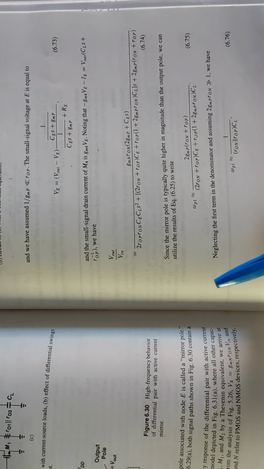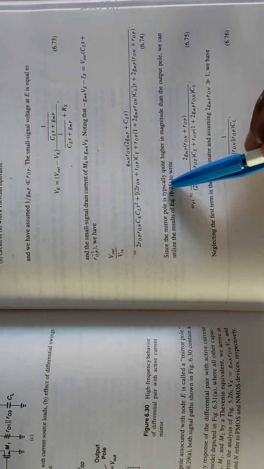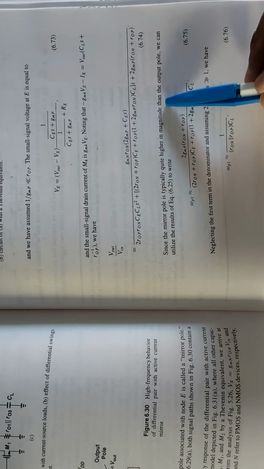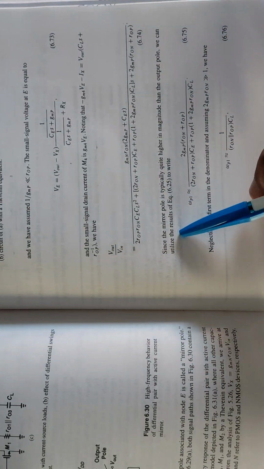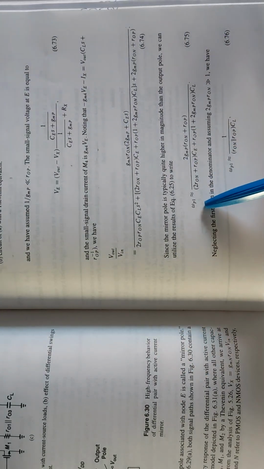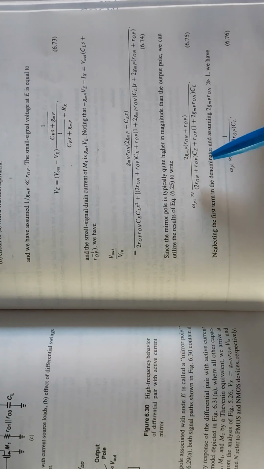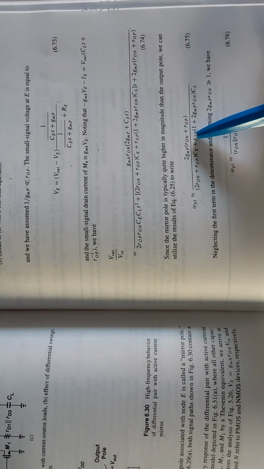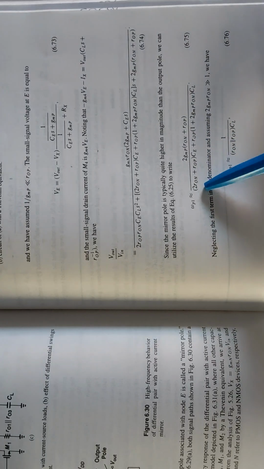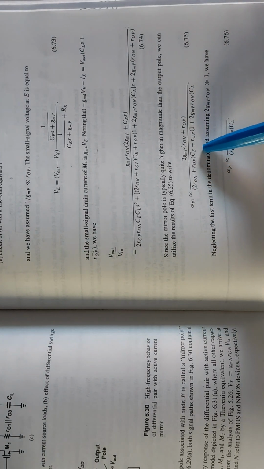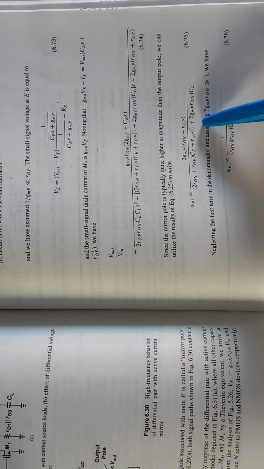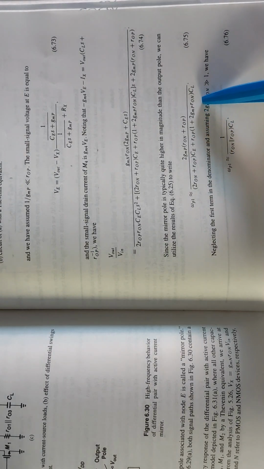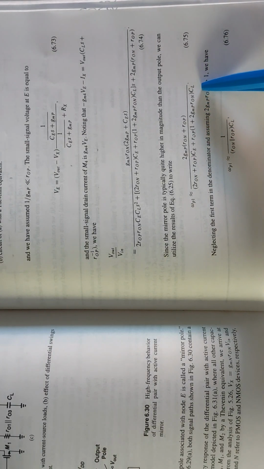Since the mirror pole is typically quite higher in magnitude than the output pole, we can utilize the results of the equation to write omega P1 is approximately 2GMP R_oN plus R_oP over (2R_oN plus R_oP) CE plus R_oP (1 plus 2GMP R_oN) CL.